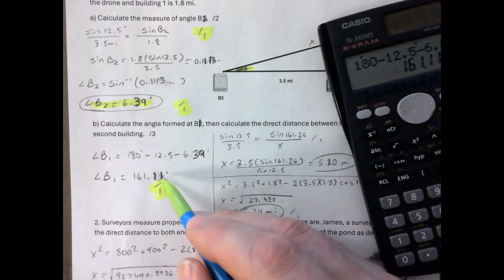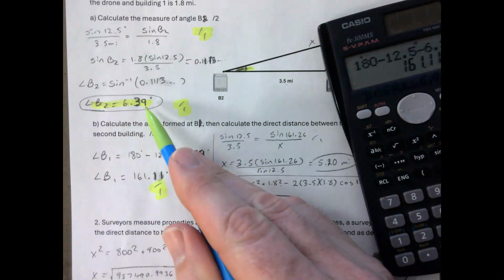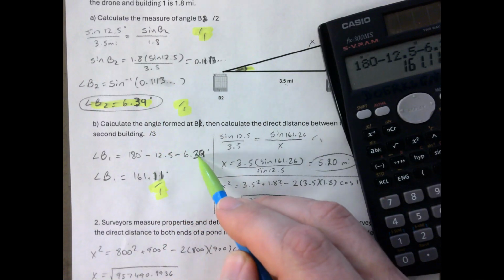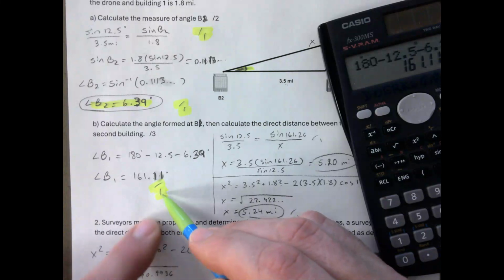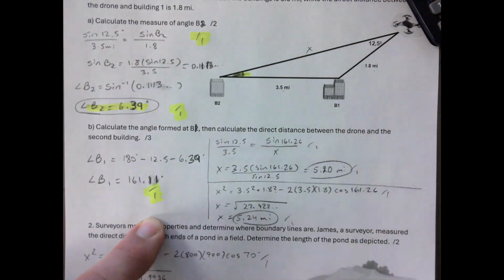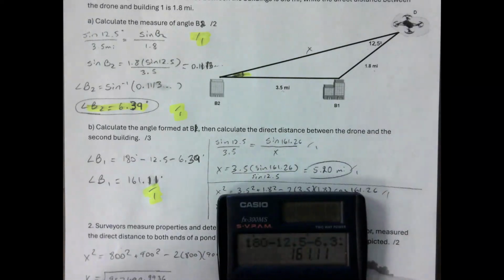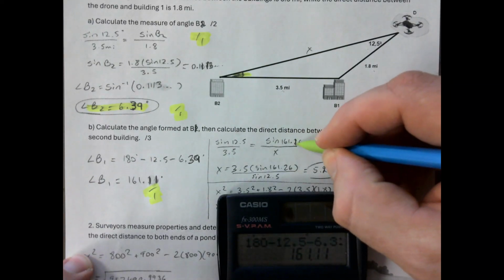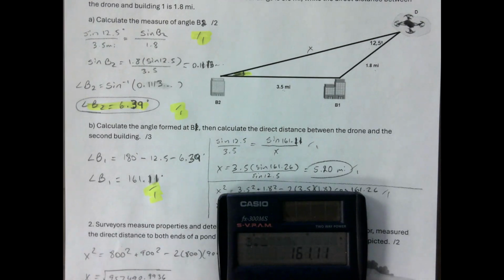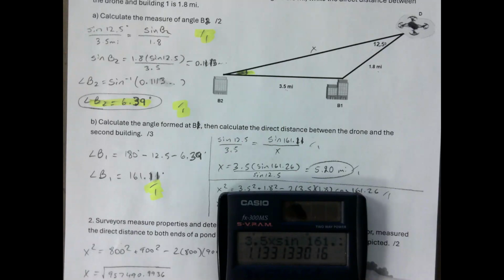And again, I wouldn't take marks off here if you got this one wrong. If I see you subtracting it, you get the mark here. That's the 1 mark, and then another mark for solving for the side. And obviously you have to quickly redo this here, because it's supposed to be 11 here. So 3.5 times sine of 161.11 divided by sine of 12.5.